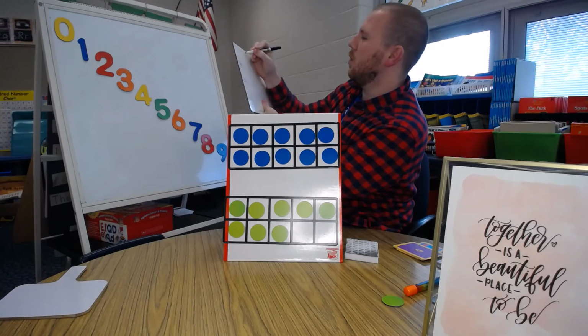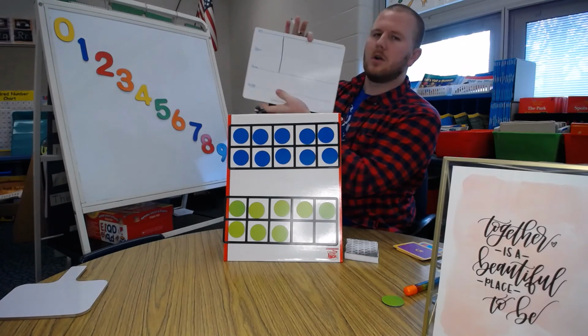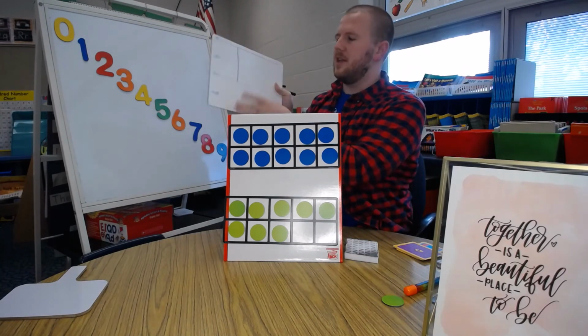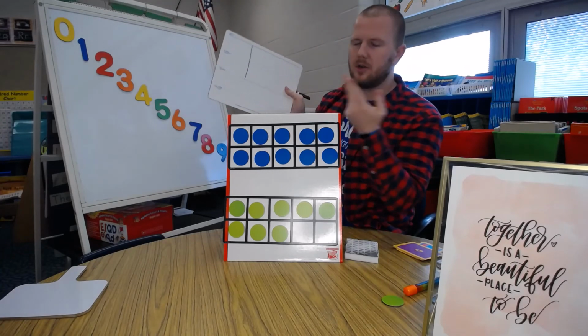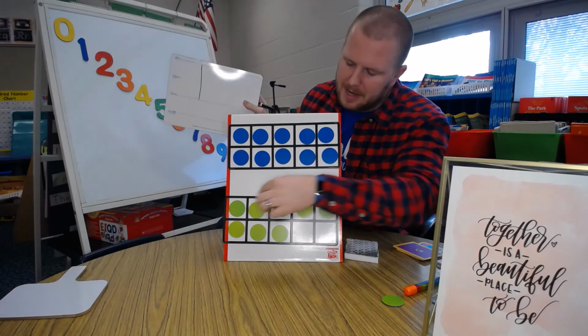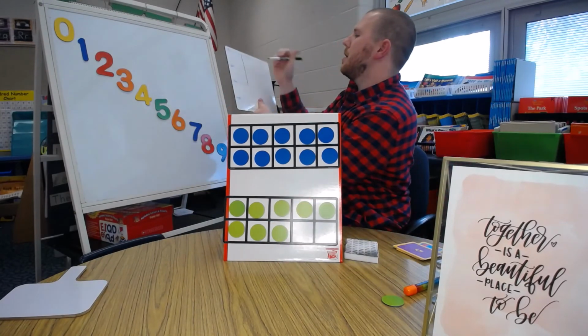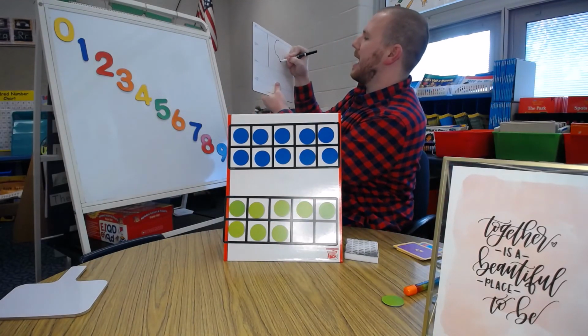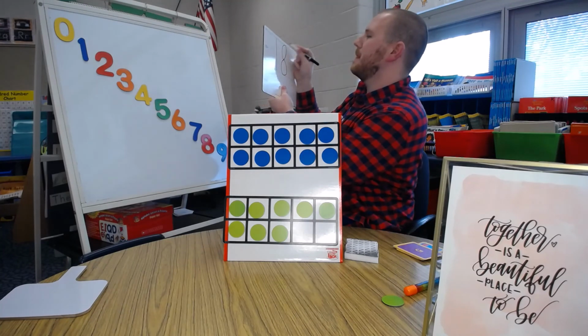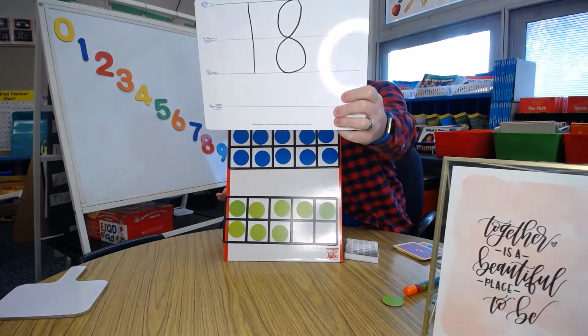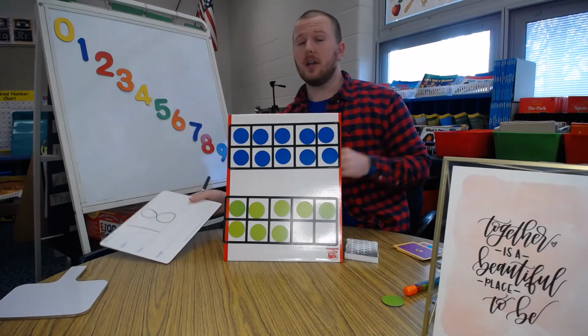So we know one. We're going to write there. That's our tens place. And then the other digit, which is the other number, is how many extra do we have? So how many extra we have? 1, 2, 3, 4, 5, 6, 7, 8. Make an S and climb back up. I am number 8. Awesome. Good. That's how we do it.